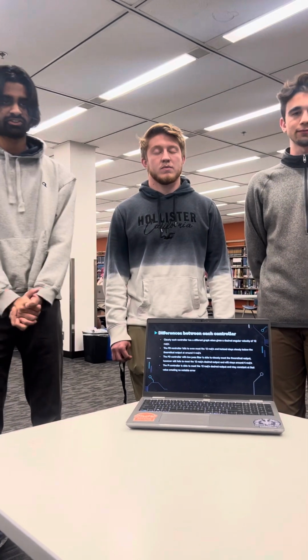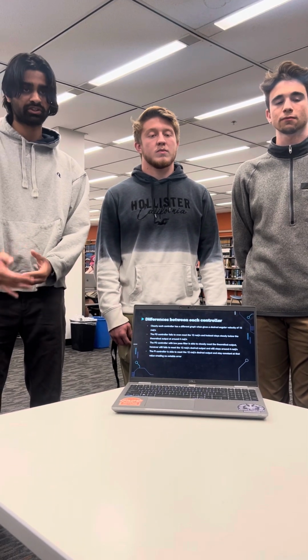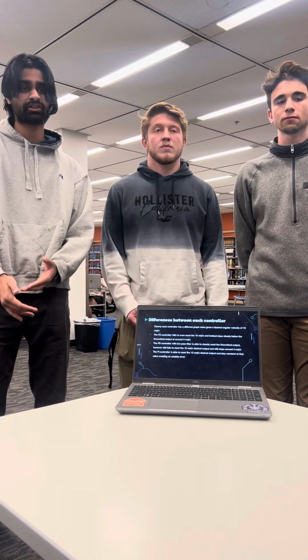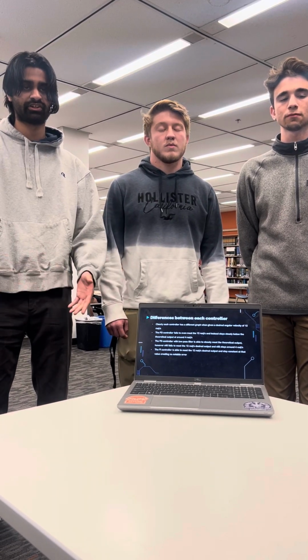So, as you can see, the differences between each controller, there were clear differences. The PD controller was not able to meet the 12 radians per second. Even with the low pass filter, it still wasn't able to meet the 12 radians per second. However, the PI controller was able to meet it and stay constant at that value.